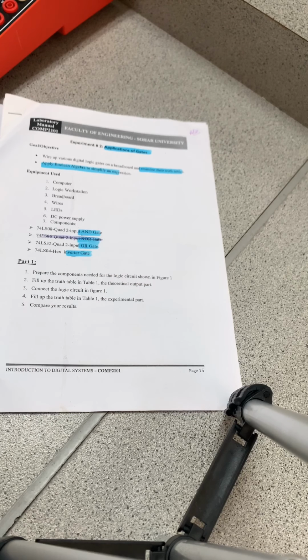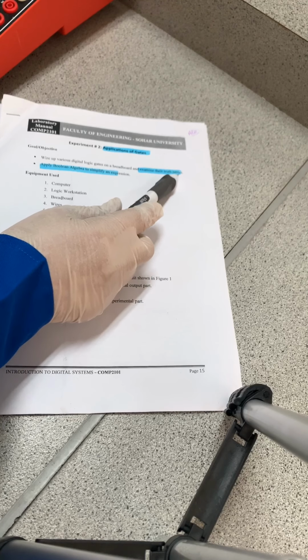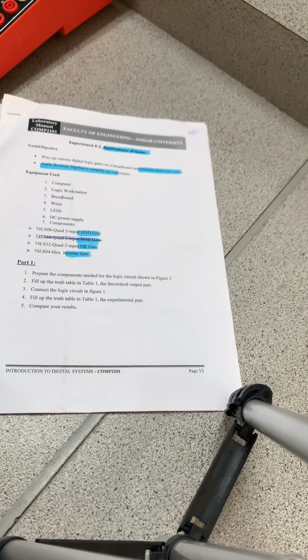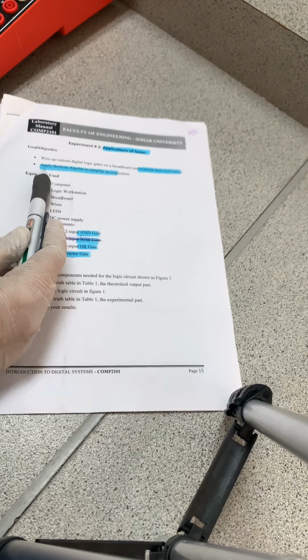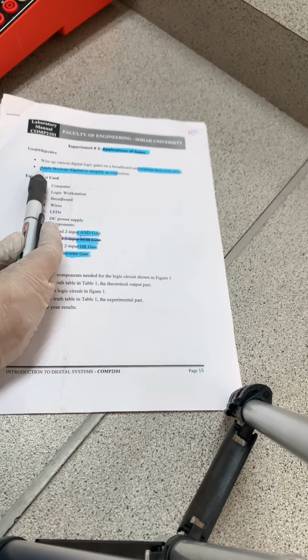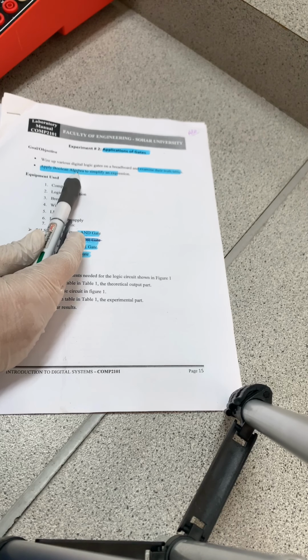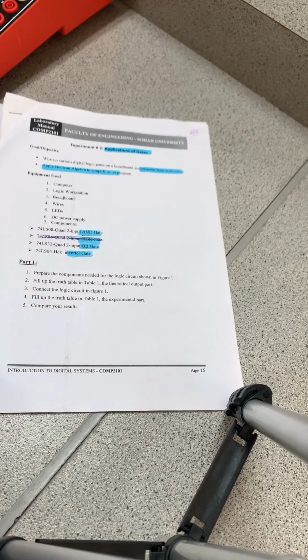So we are dealing with the application of the gates. The objective of this experiment is to wire up the various digital logic gates on the breadboard and examine their truth table. We have done this one, but now the focus of our main objective is to examine their truth table. And then in the second part, we are going to apply Boolean algebra and simplify an expression.